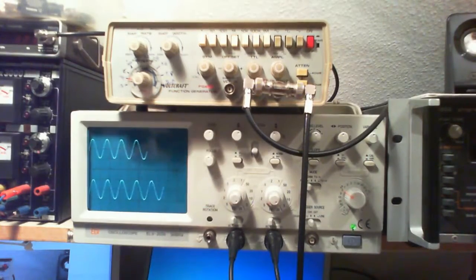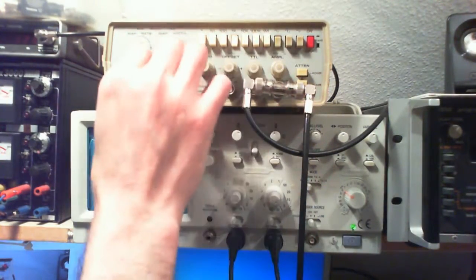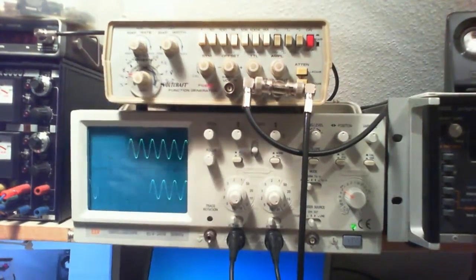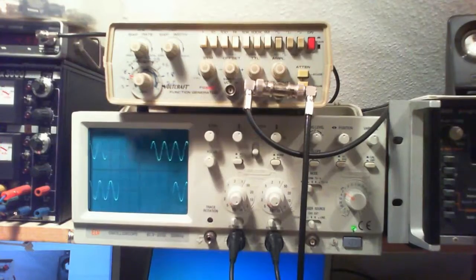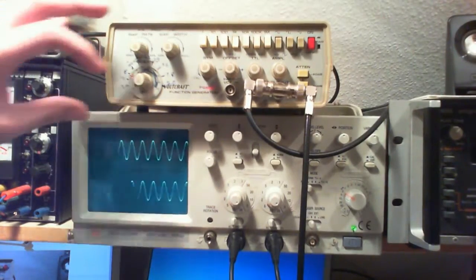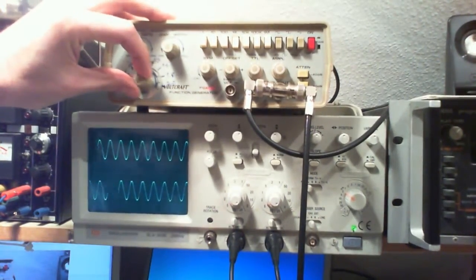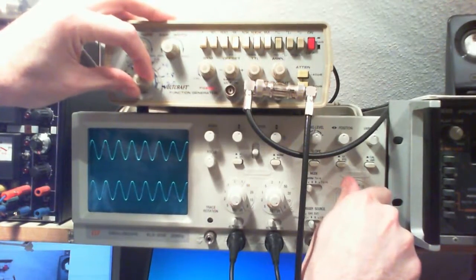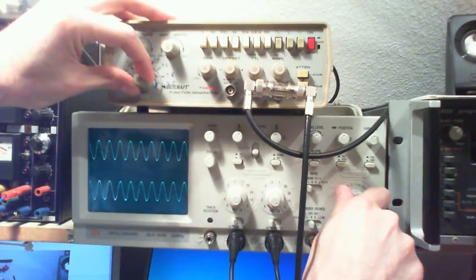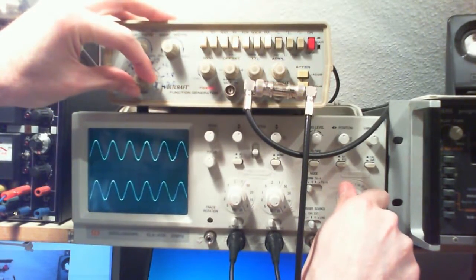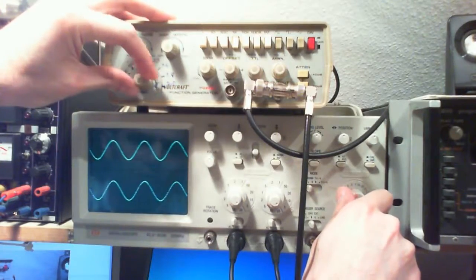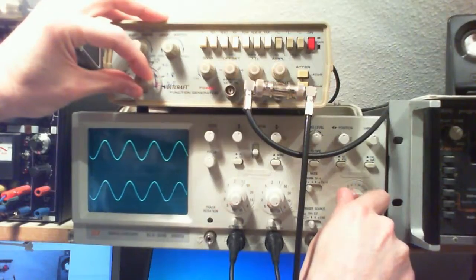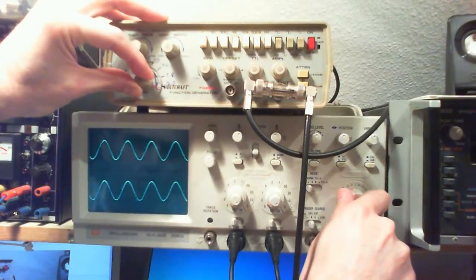So at about this frequency, not much change. Not much change in the output, not much change over here.